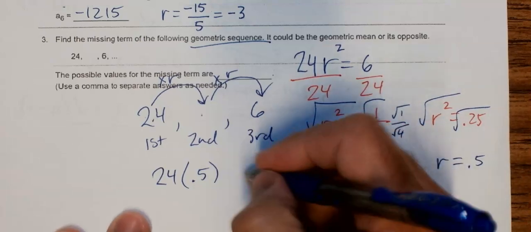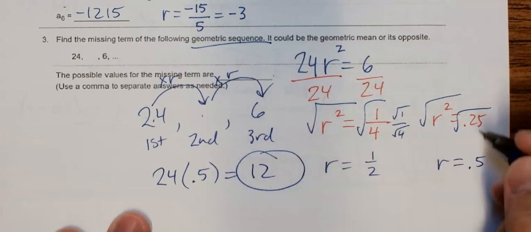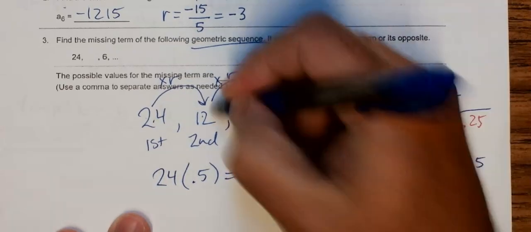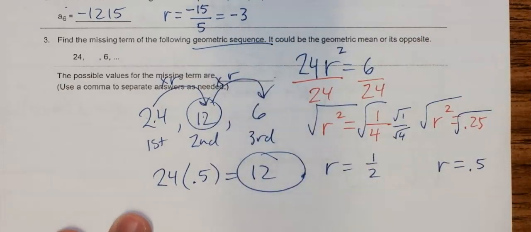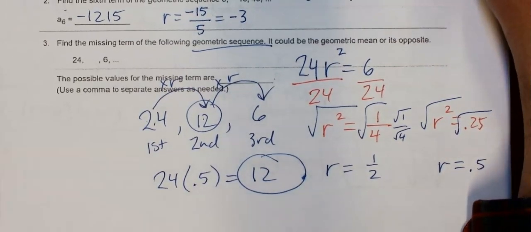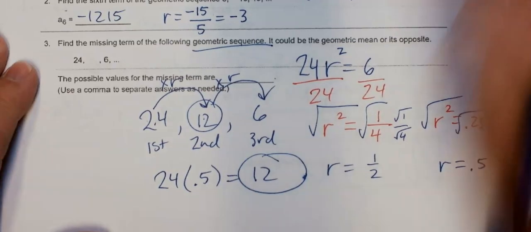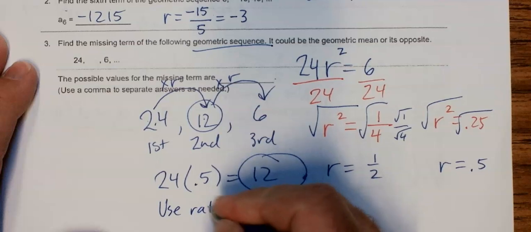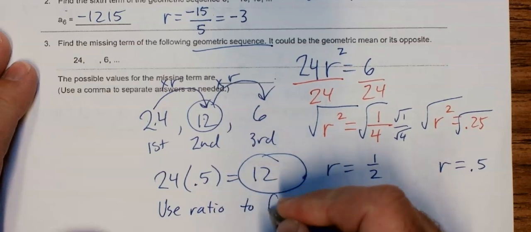Yep. The missing term is 12. That was the one that was missing in the middle. So, use the ratio to find the missing term.